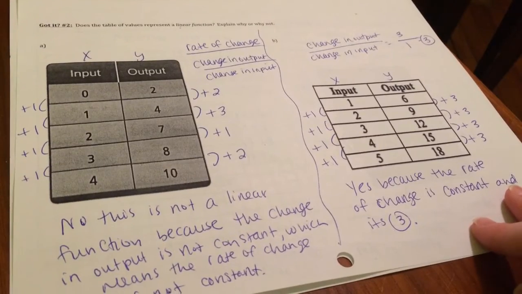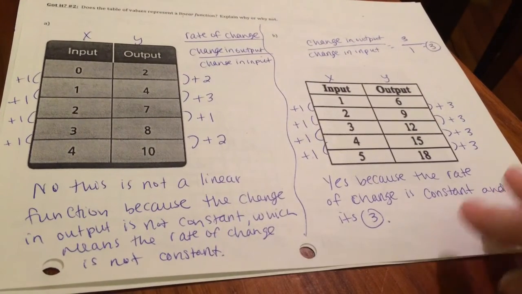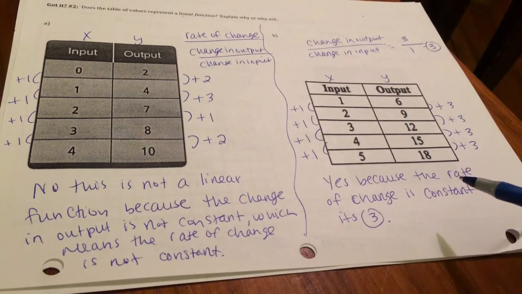Okay, make sure you have all of the answers here, all the work for the answers. All right, now you want to complete whatever classwork it has been assigned.